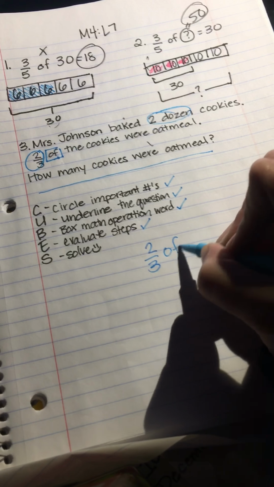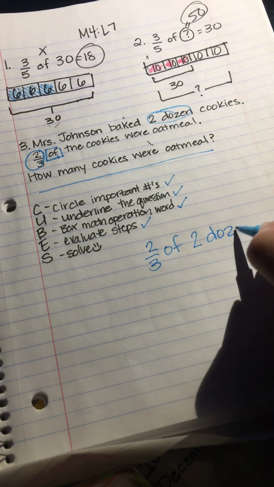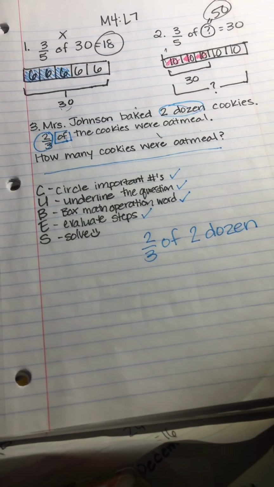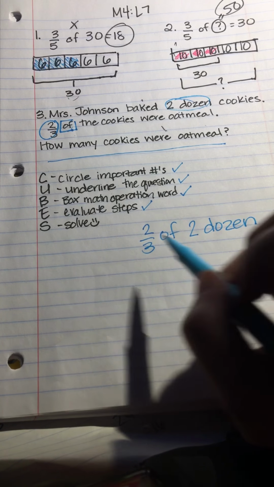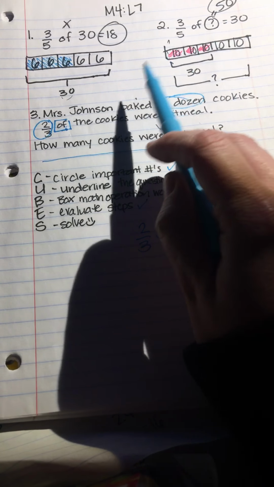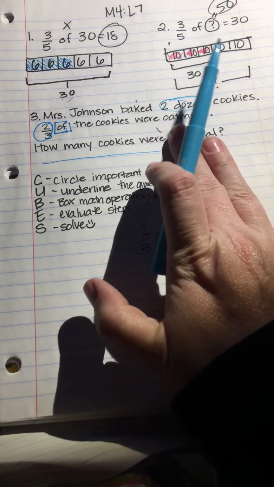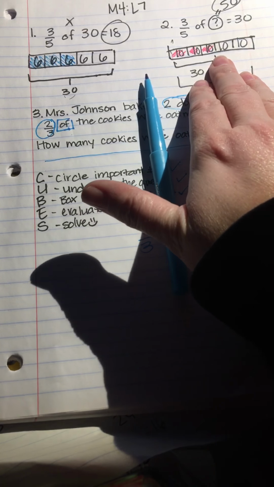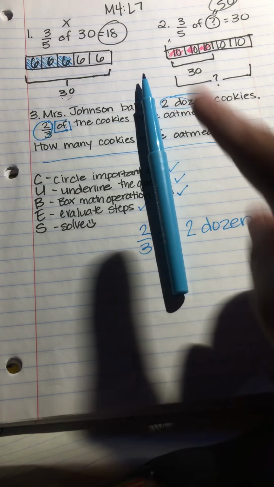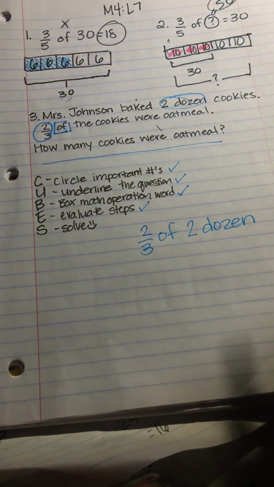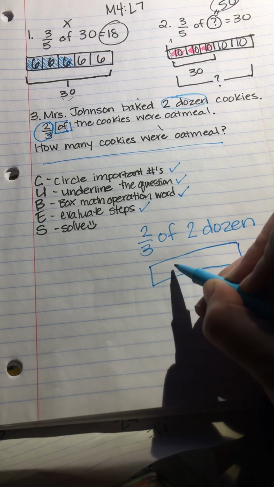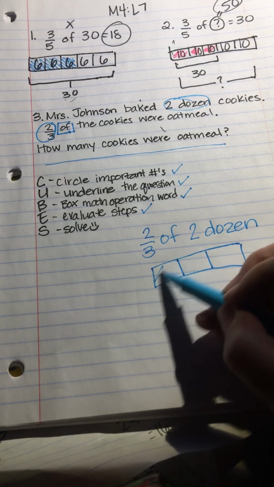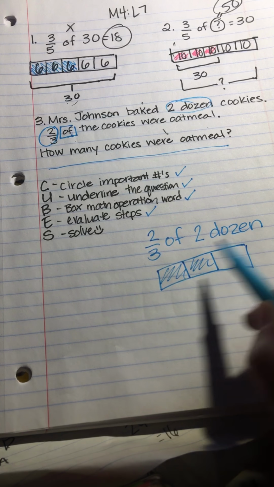So you need to know that a dozen equals 12, first of all, and you need to know how to structure this. So this is 2/3 of a whole. I said we were going to predict and we didn't, sorry. Is it this kind of structure or this kind of structure? We're given the whole, so it's going to be like this. Here's my tape diagram. We're in thirds, okay? We're looking at 2 of the thirds. 2/3 of 2 dozen.